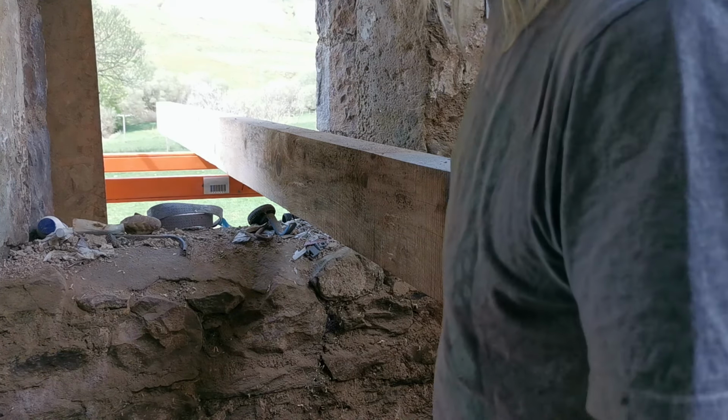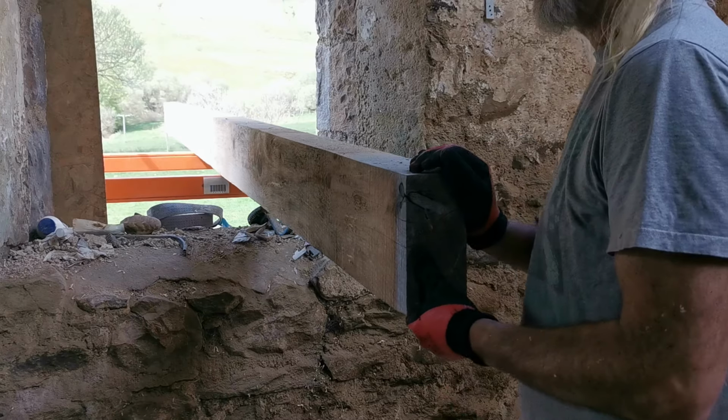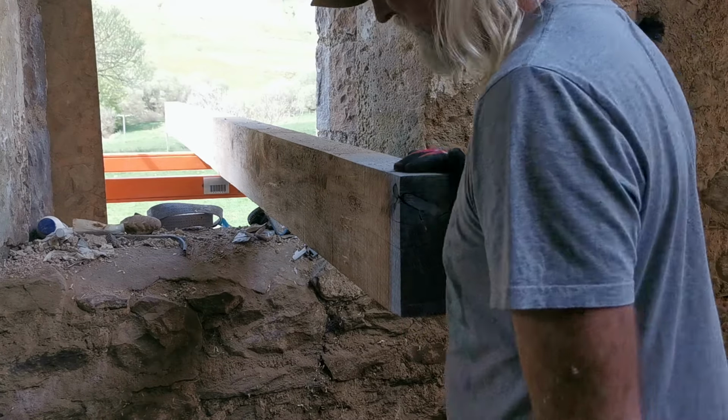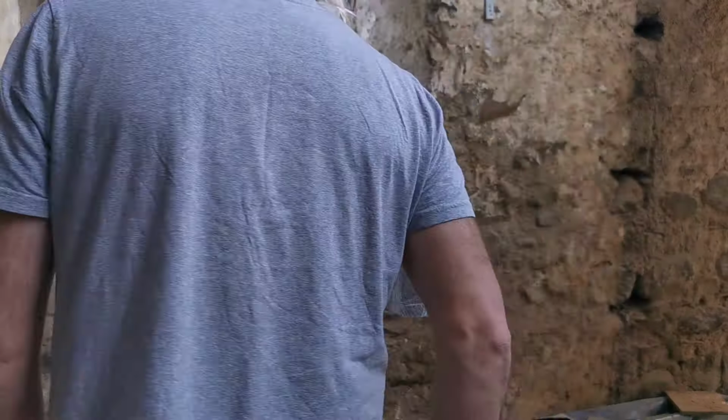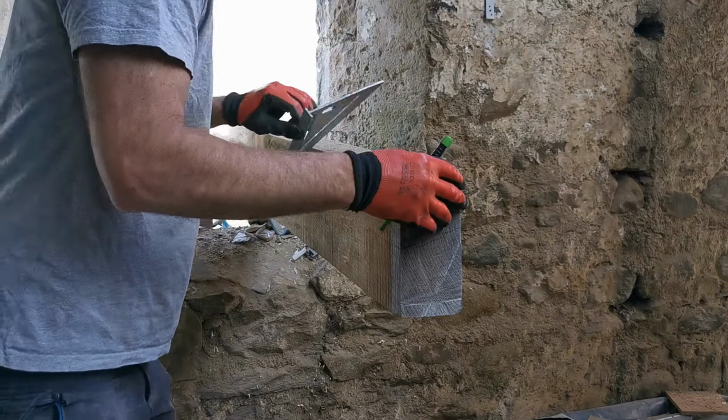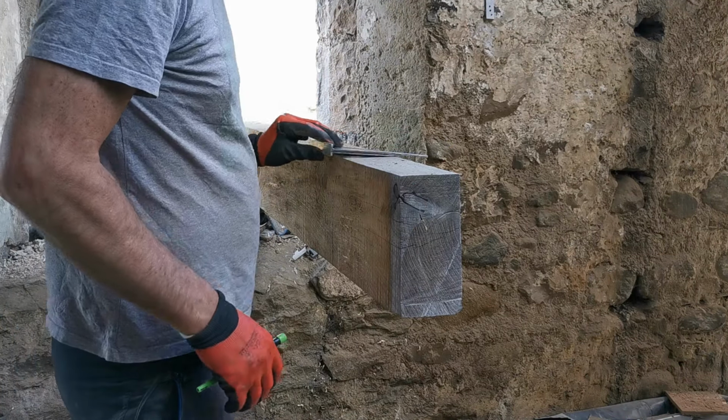Well, this is going to be one of, I think, about 60 of these that have got to be cut. By the time I've done them, I'll probably be getting pretty good at it.